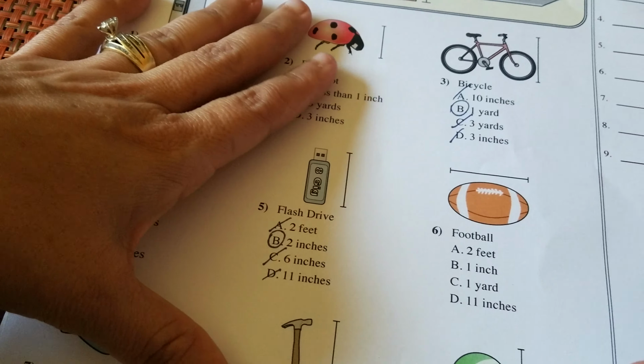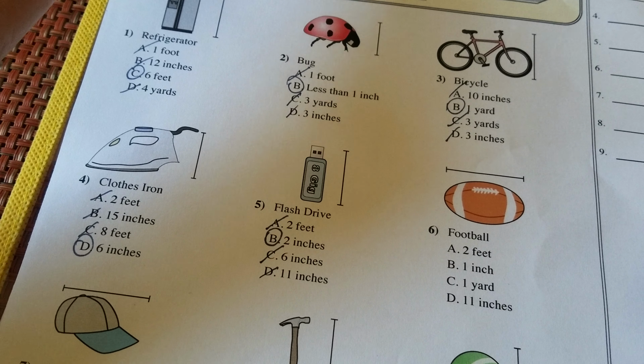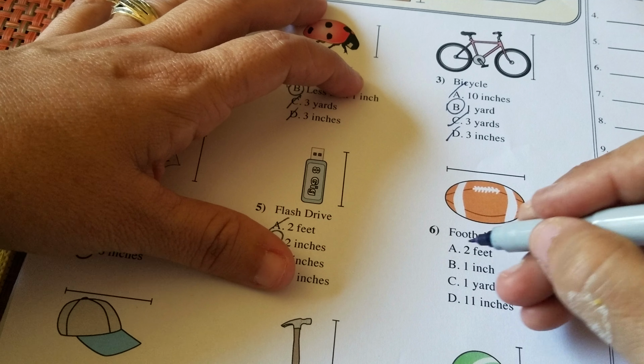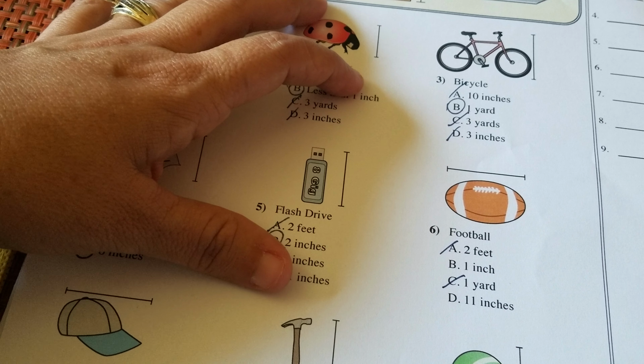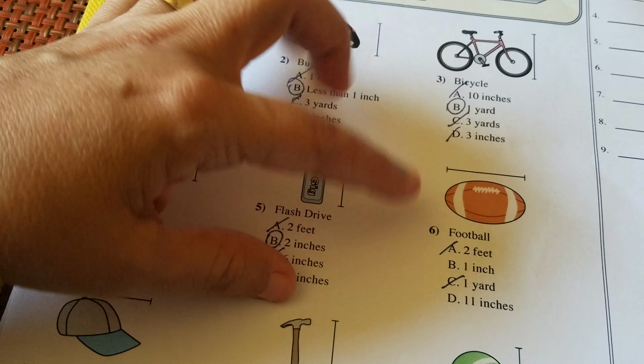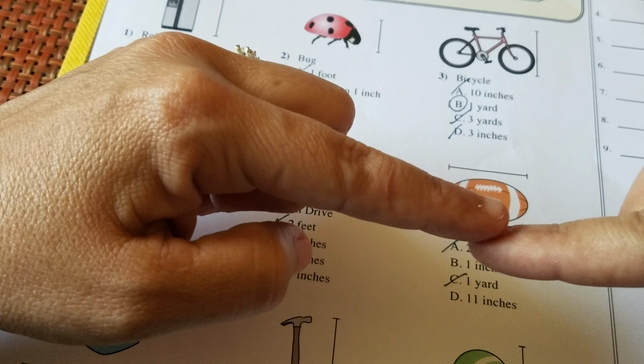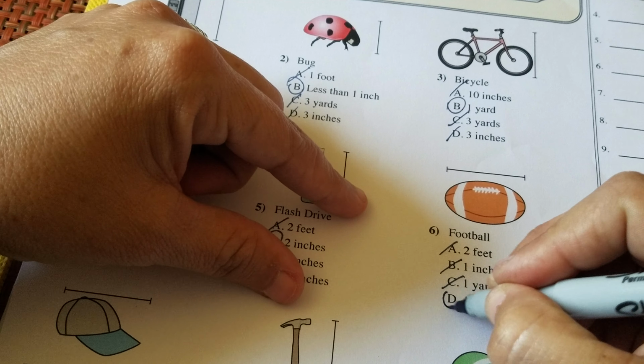So a football, if you play football, you know that a football is not that big. So it cannot be 2 feet. It cannot be a yard, but it also cannot be 1 inch because 1 inch is around this tip right here. So it's not this, it has to be 11.